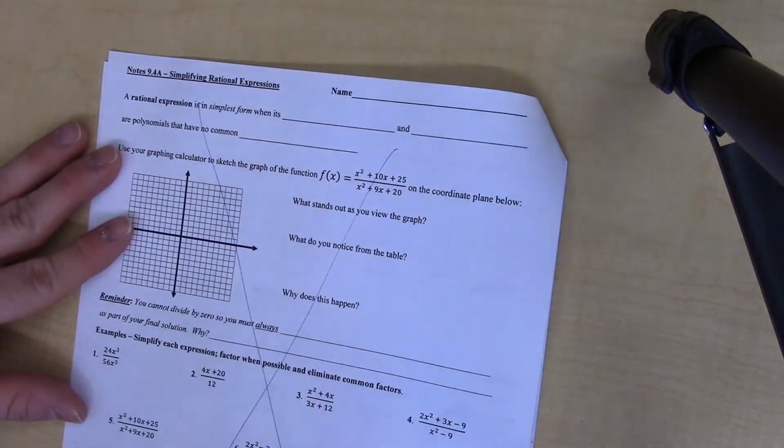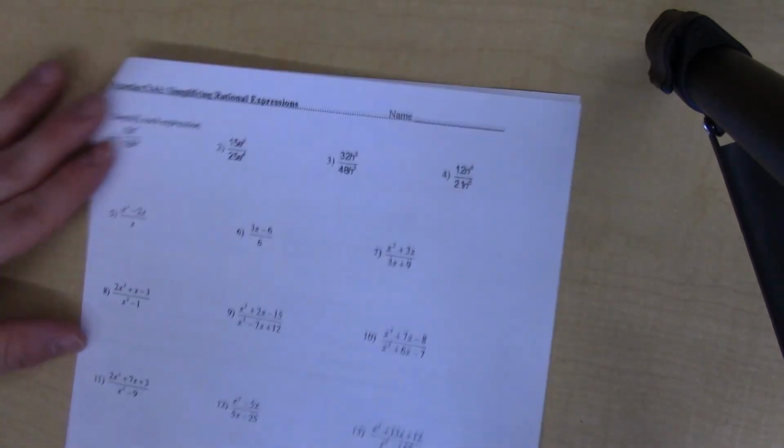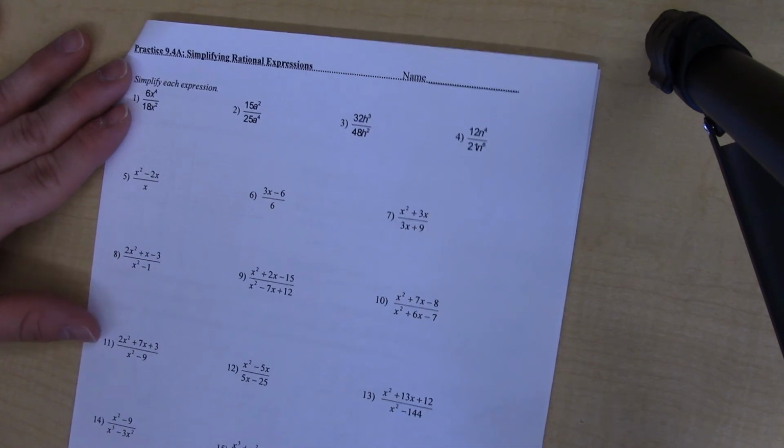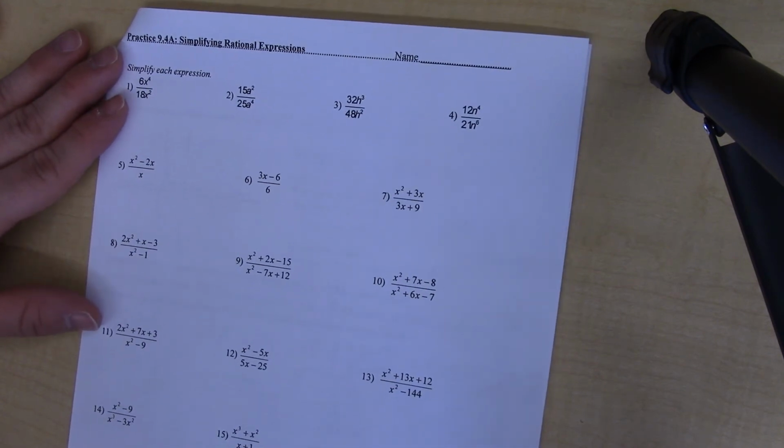Your homework, I don't know why this is stapled. The next page is exactly the same as the first page for some reason. So you can cross that out. That's just notes again. It's the same exact thing. Your homework is this practice 9-4A, and I want you to do 1 through 20. You should get some time in class to work on this today.